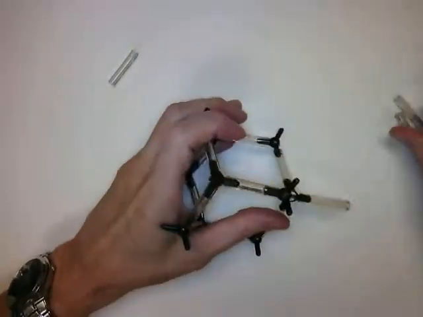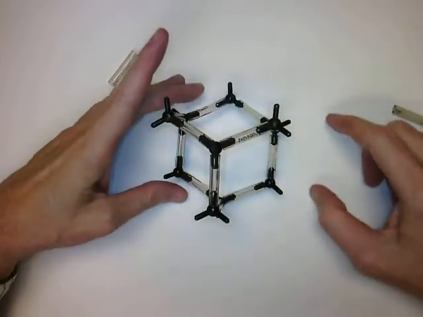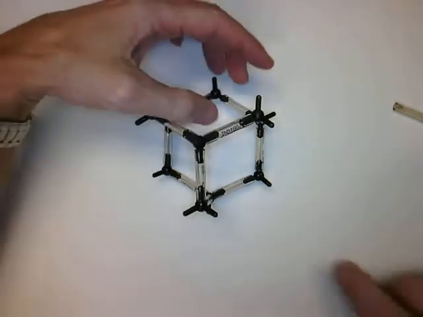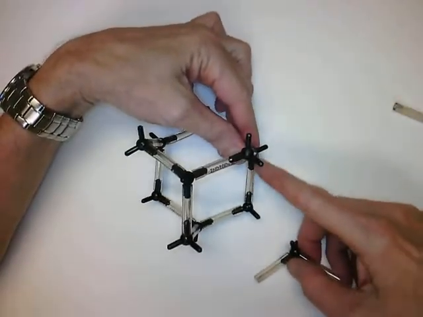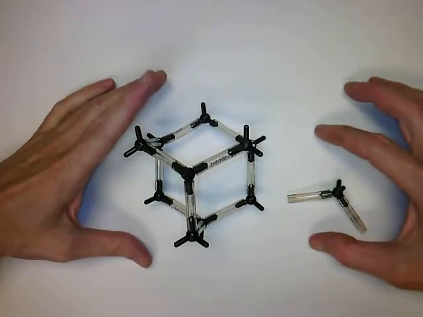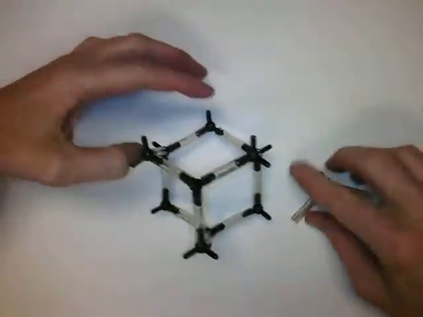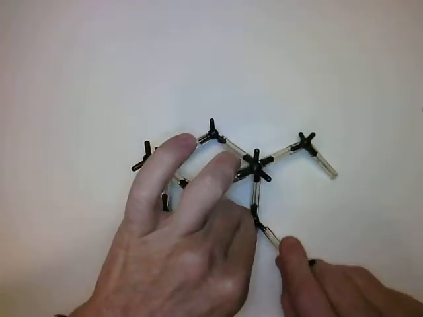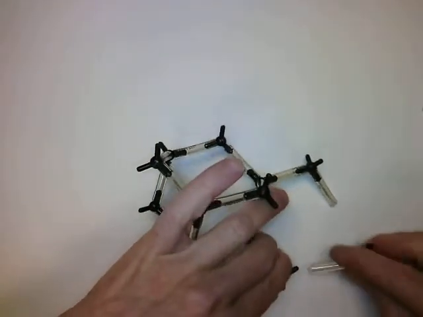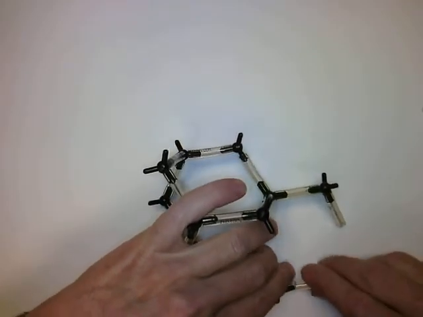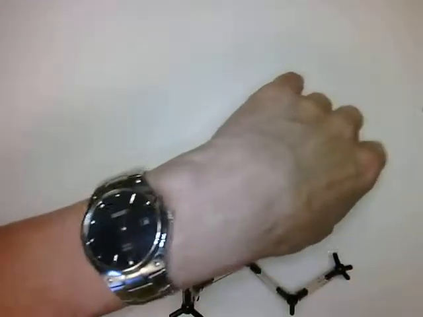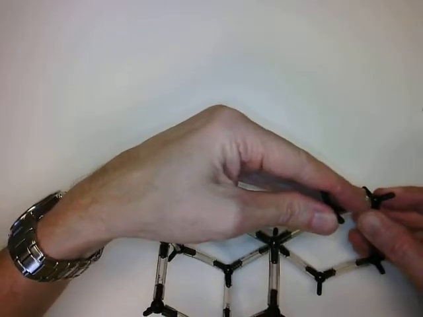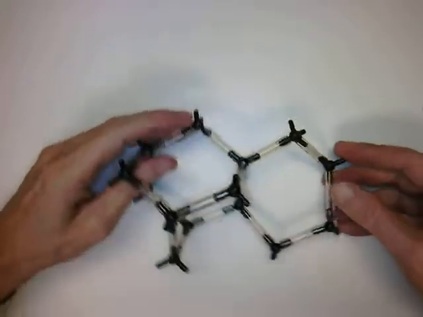So let's keep building this out. What we're going to do is build on a couple more 6-membered rings. So we'll start here. We already have 2. We're going to fuse 2 of the rings together starting here. So we're only going to have to add 4 more atoms. That's 2, 3, and 4. Okay, it's going to look like this.